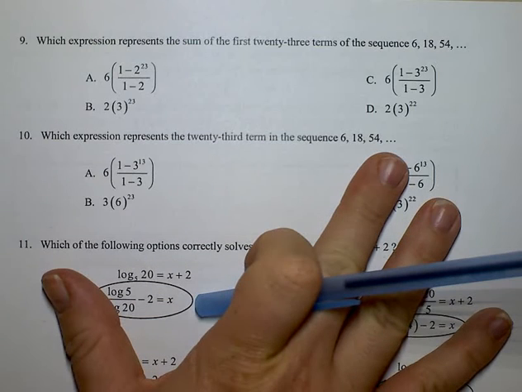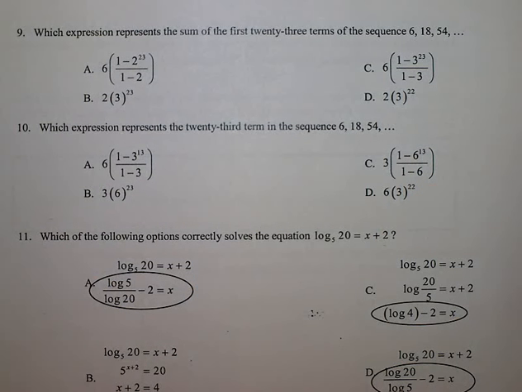Okay, please grab this. And in the packet, please turn and find problem. Oh, give me a second here. Please find right now problem number 9 and problem number 10. On your own, complete the problems and then check your answers with mine. At this time, only 9 and 10. Begin.